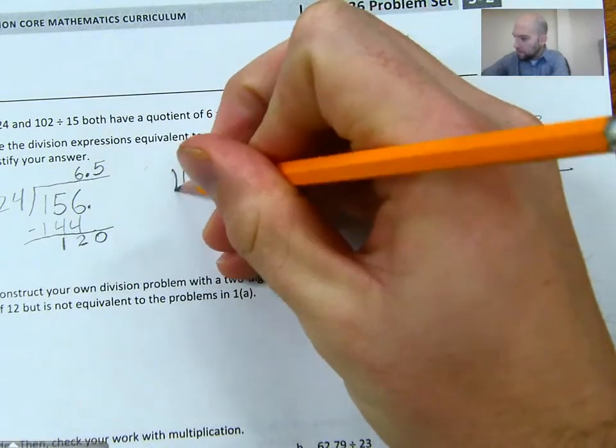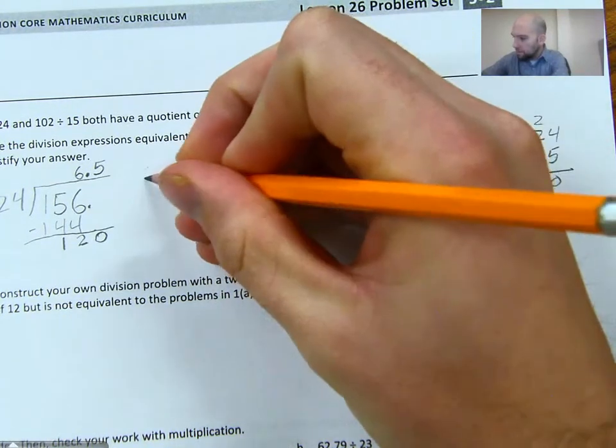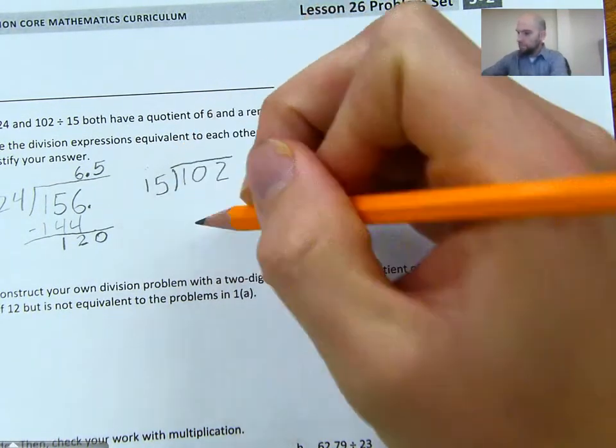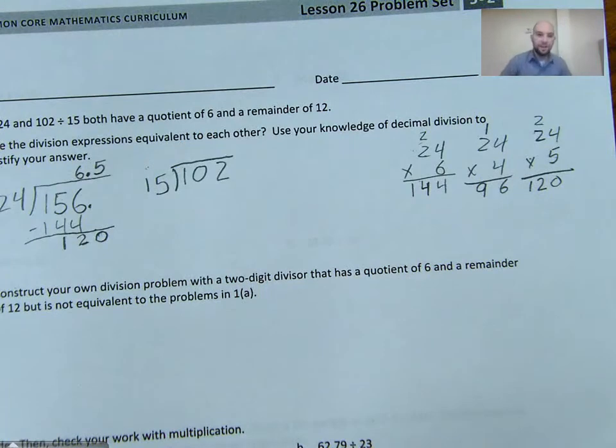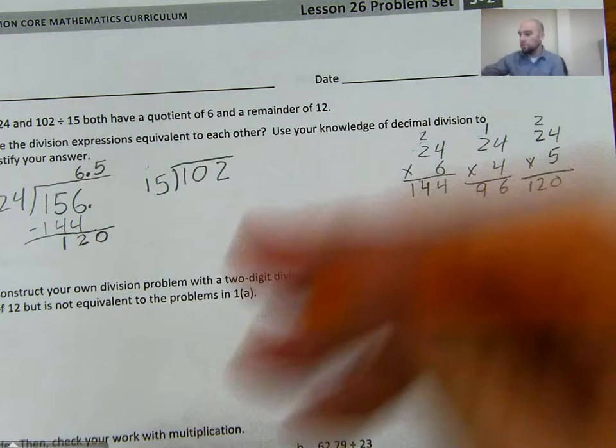Now we have to do 102 divided by 15. Well, 15 is not going to go into 10, but it will go into 102.